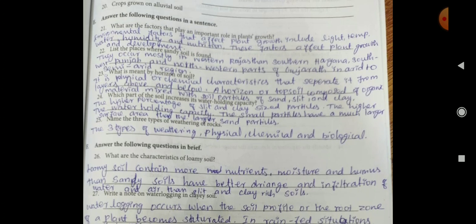Okay. Next, list the places where sandy soil is found. They occur mostly in western Rajasthan, southern Haryana, southwest Punjab, and the northwestern parts of Gujarat in semi-arid regions.